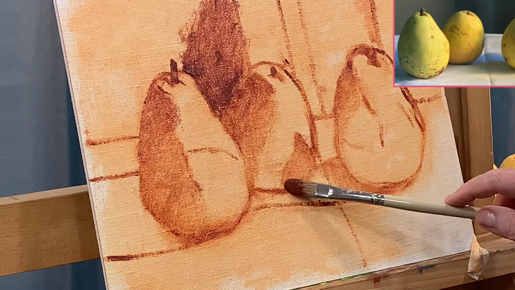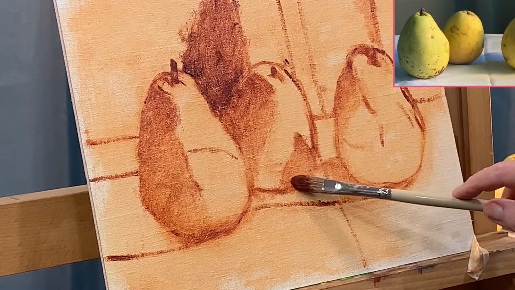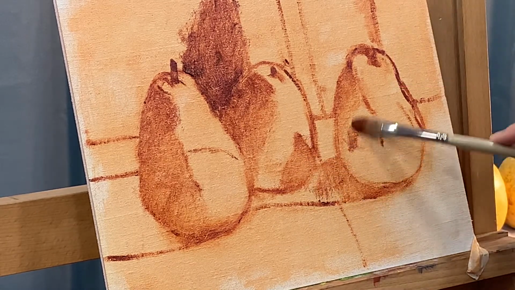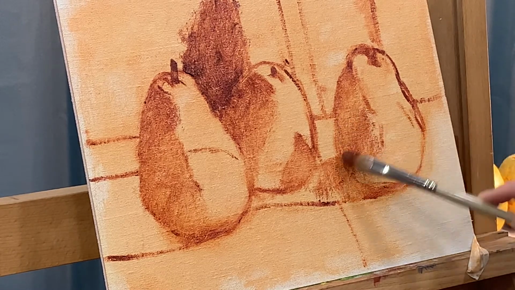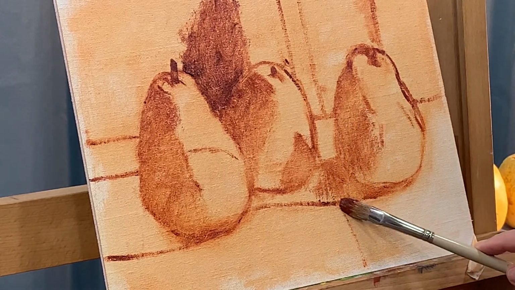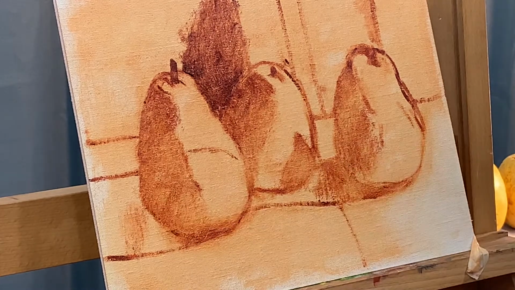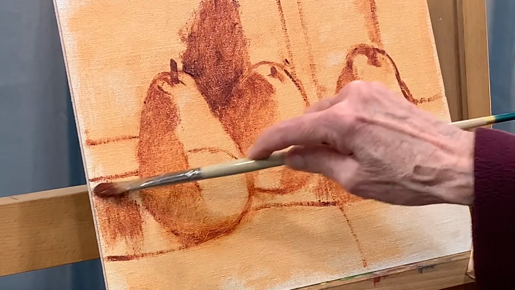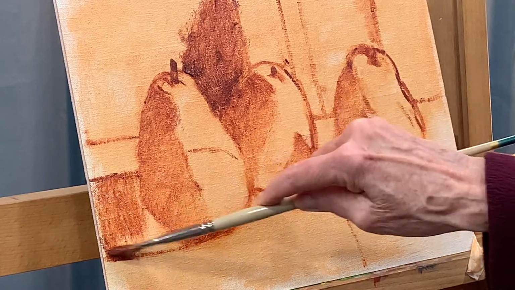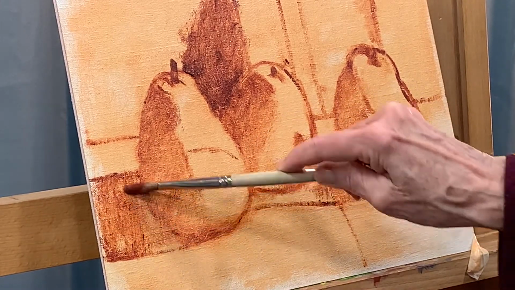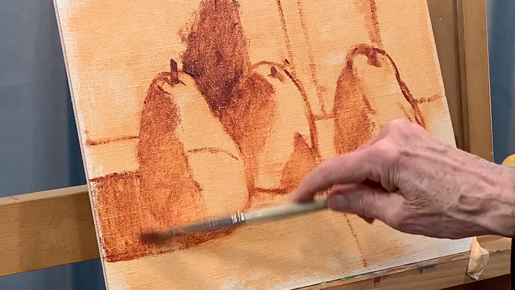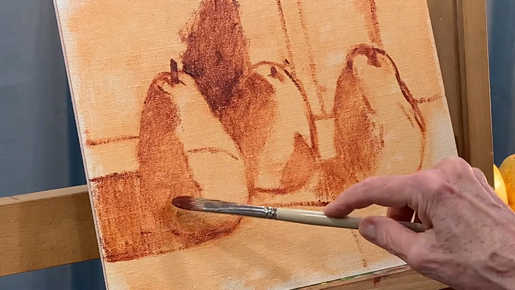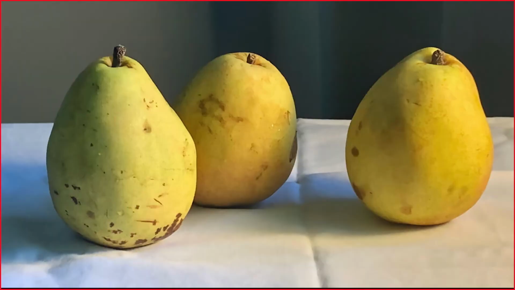And this down here is a little cast shadow. And then notice that the shadow is about the same value, at least over here. The shadow is about the same value as the pear. Put that in. We're really putting in the big masses first. Shapes, big shapes. You decide which is darker and which is lighter. Just like with the value study, we are eliminating the outlining.